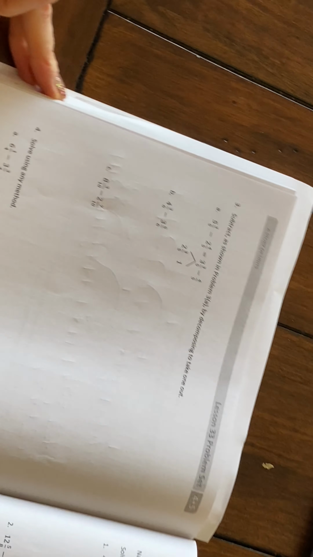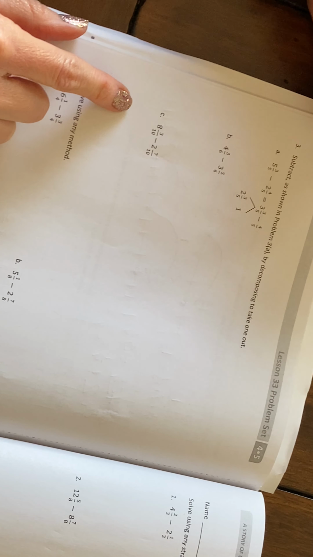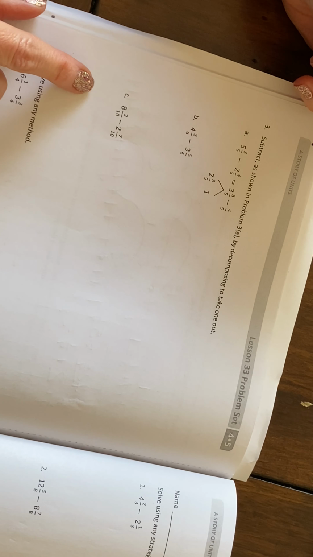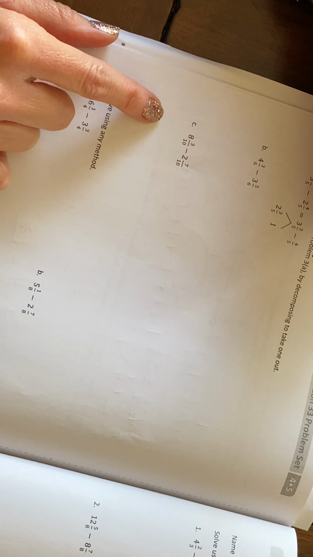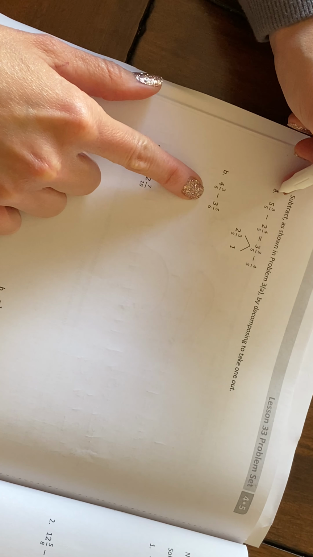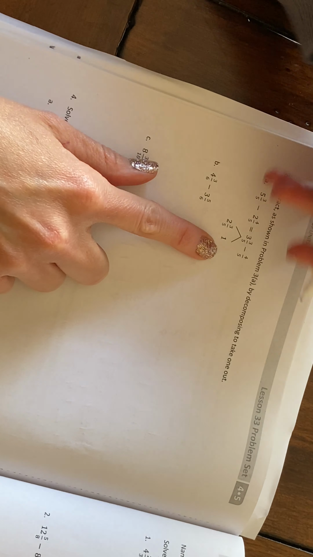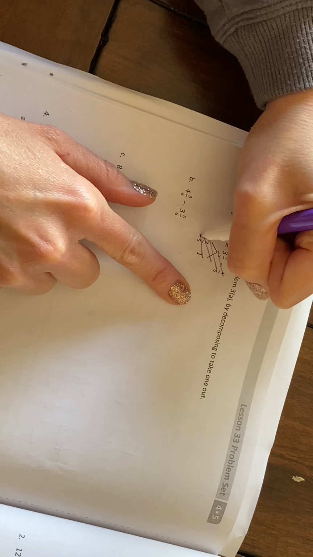I've got one more method for you, and that would be decomposing by, it says, taking one out. I just want to decompose starting with our first. Let me show you what I mean. Starting here, and I want you to ignore this part.